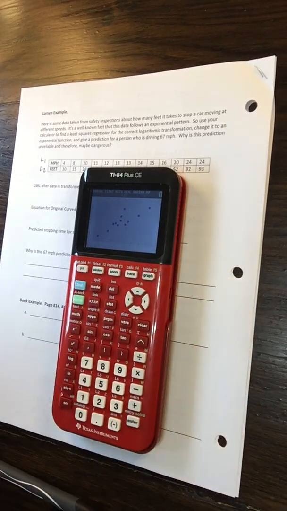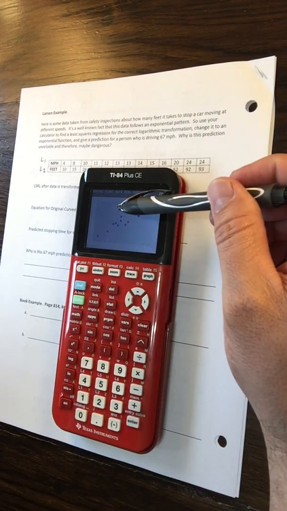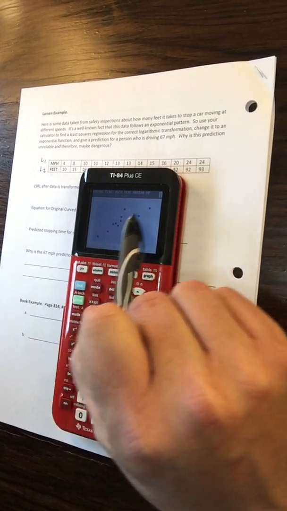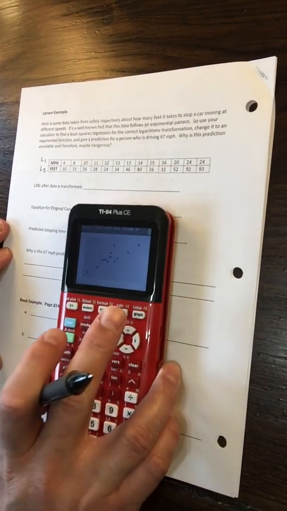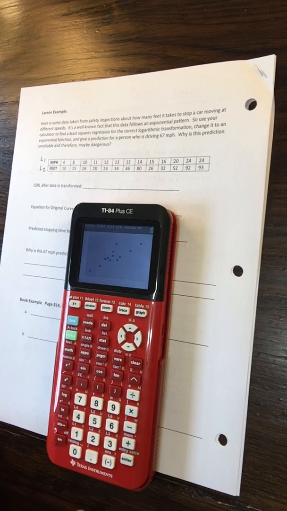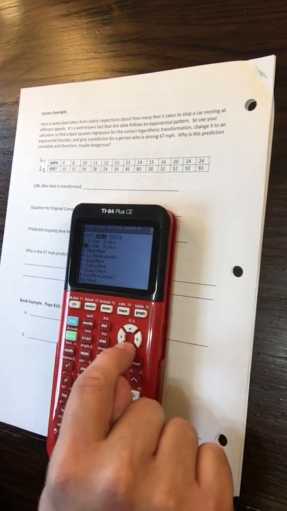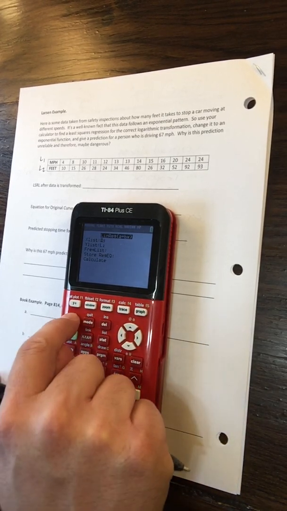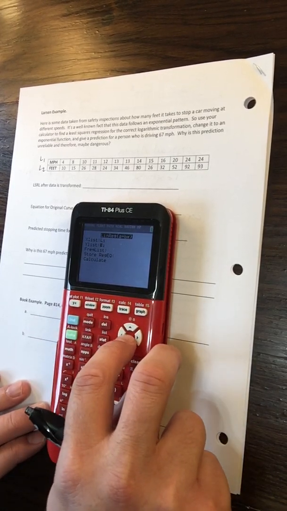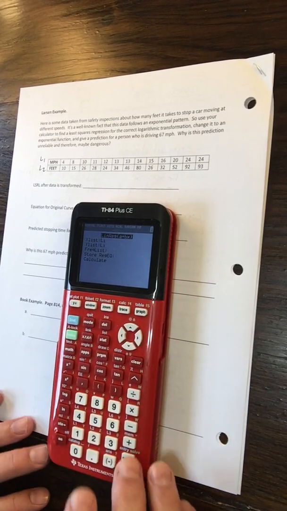So I hit zoom and 9 again, and it does look, I mean, you still have the overall shape with this kind of being a deviation, but this definitely looks a lot more linear than it did before. So now we want the least squares after the data is transformed. Okay, that's stat. Go over to calc. We do number 8 for linear regression. And I want to do this with list 1, but not with list 2. I want to do that with list 3 because that's the scatter plot that looked linear.